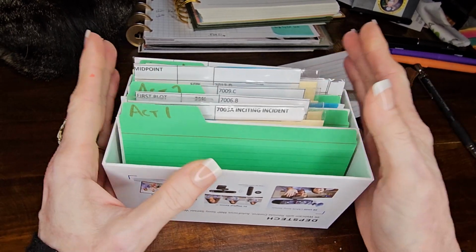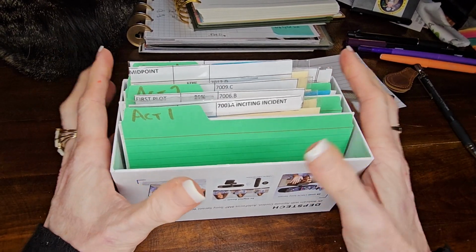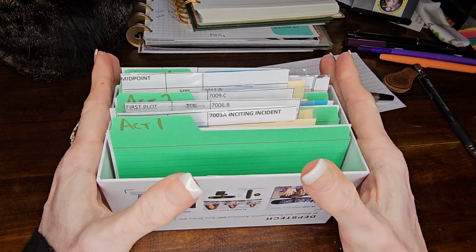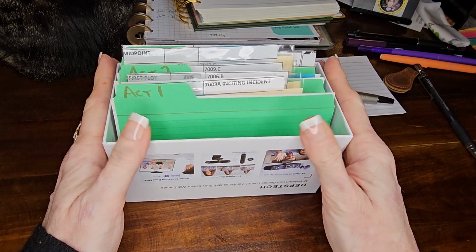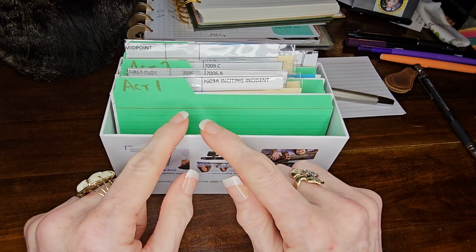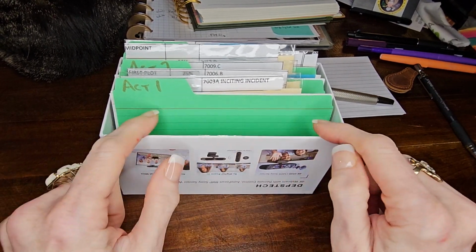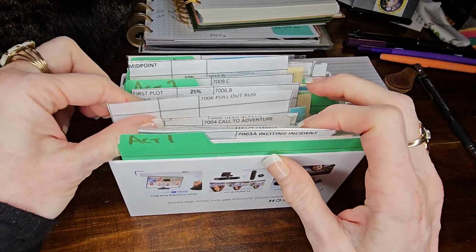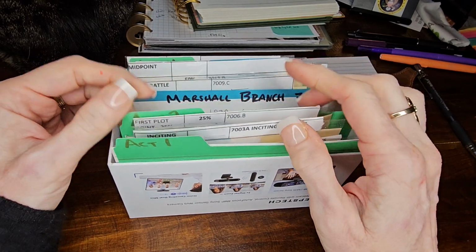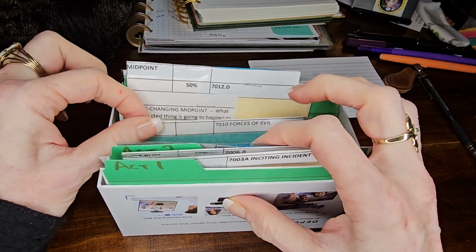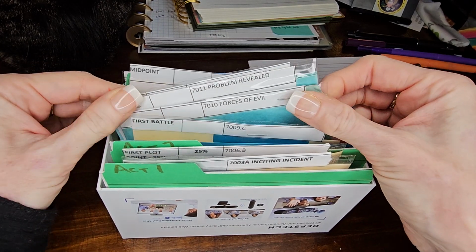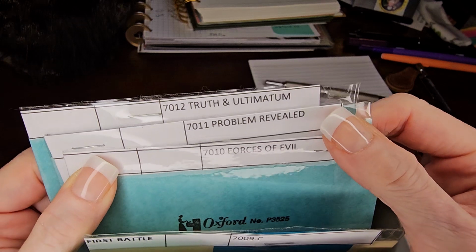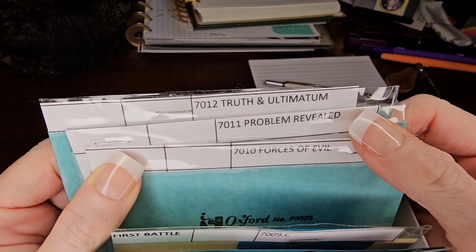So this answers my question from CH. She's over in my fiction writers group, and she said in her novel, her fiction story, she's having trouble getting from point A to point B to point C, like that connective tissue in between. That's one of the uses of these little prompts that go in between the major plot points. Sometimes you can say, okay, right before the midpoint, I have a few options. I've got forces of evil, I've got a problem revealed, and I've got a truth and or an ultimatum.